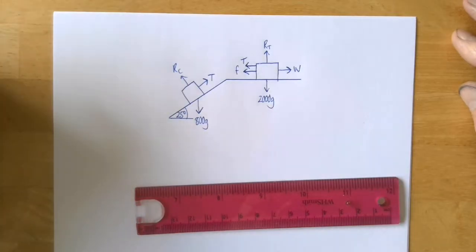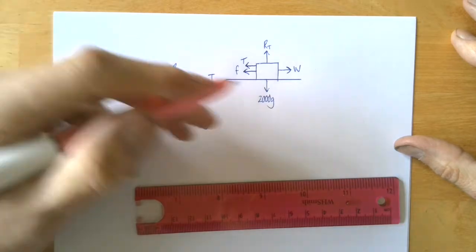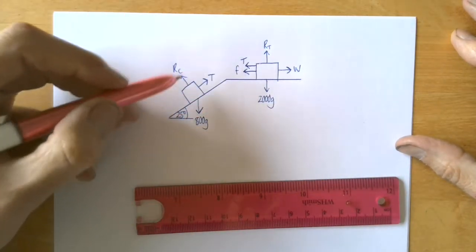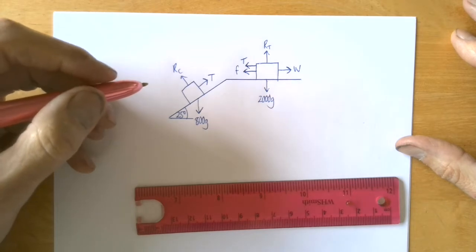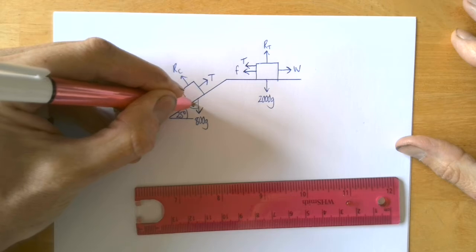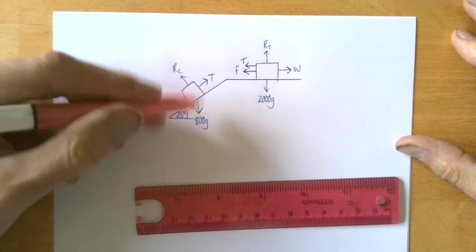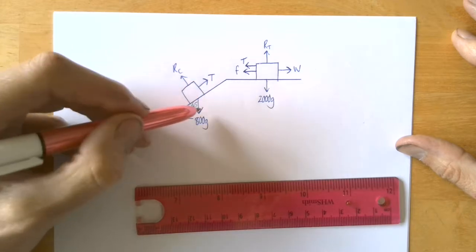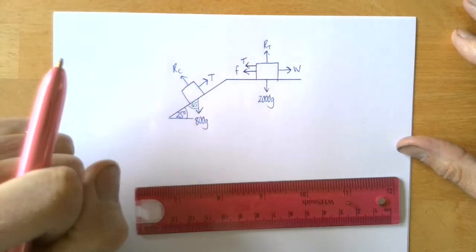Okay, so you'll note from my diagram that I haven't even bothered connecting them. I'm dealing with them as 2 separate entities. This is a lot simpler because there's only a couple of forces involved. The angle here is 65 degrees, and because this is a slope, I know that this is best considered by resolving parallel and perpendicular to the slope.